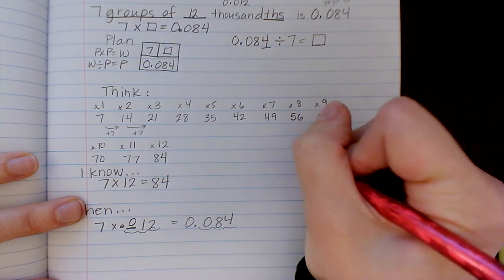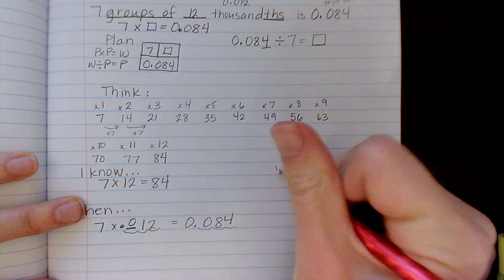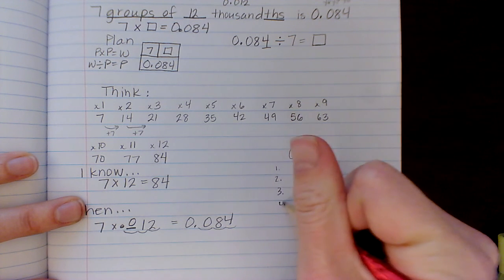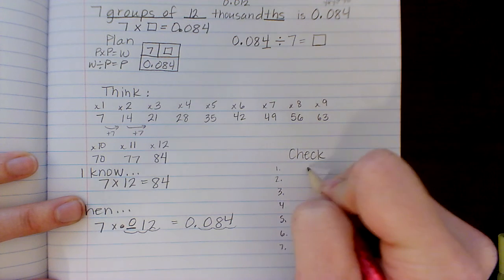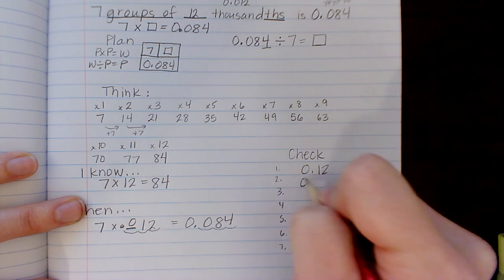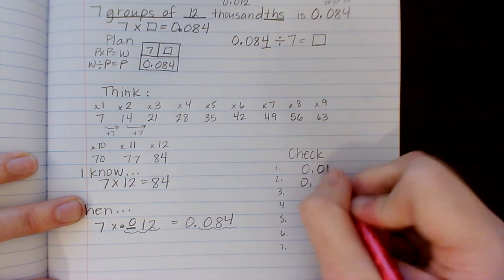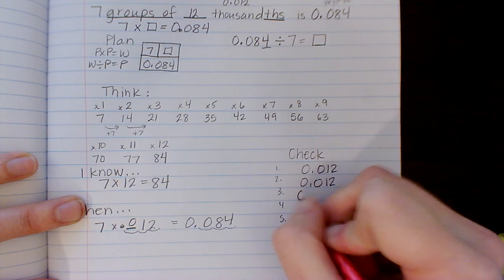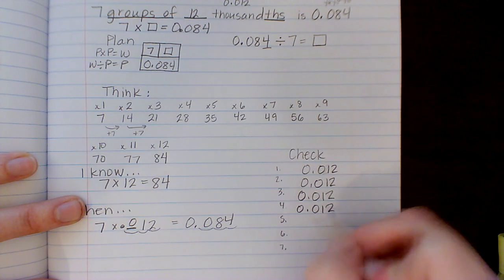And then I can always check by having 1, 2, 3, 4, 5, 6, 7 of those, 12 thousandths, 0.012, and then I'm going to add them all up.